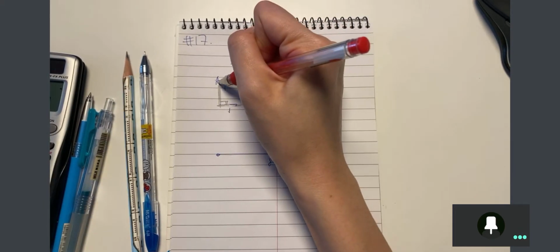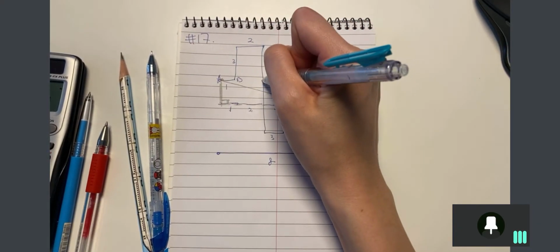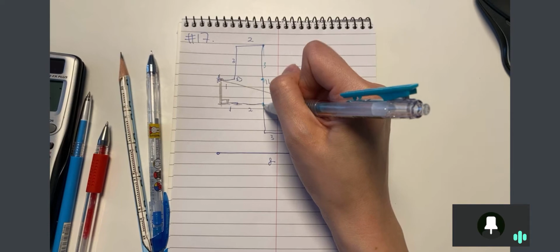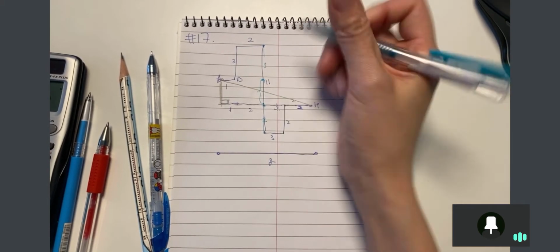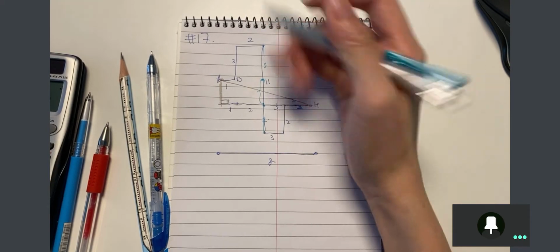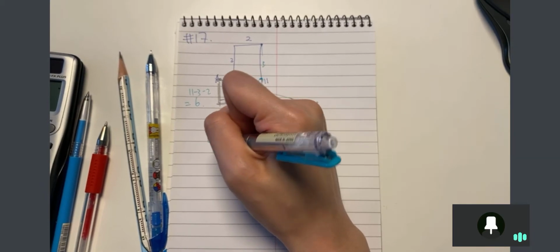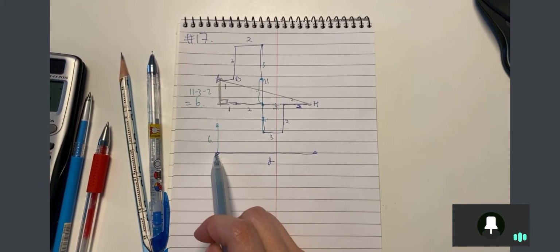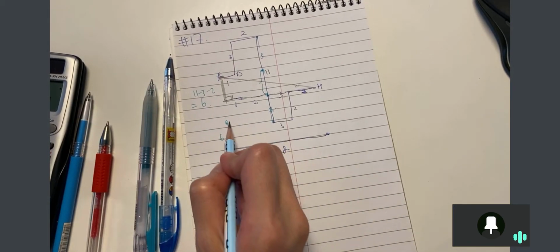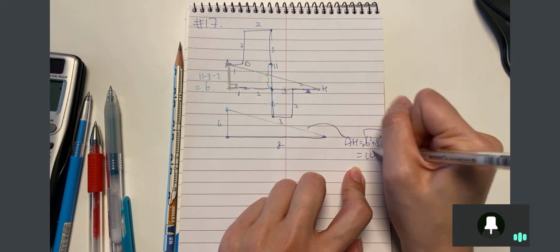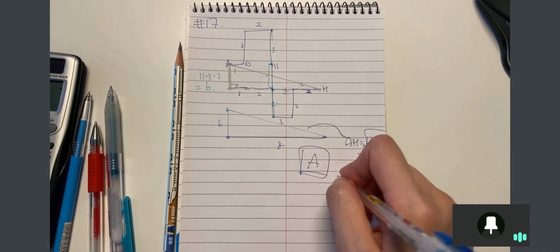And then for this length, this is 11, this is 3, and this is the length you are going to find out, and this one is 2. So here, the length is 11 minus 3 minus 2, which is 6. So the length is 6. Obviously, AH equals the square root of 6 squared plus 8 squared, which is 10, option A.